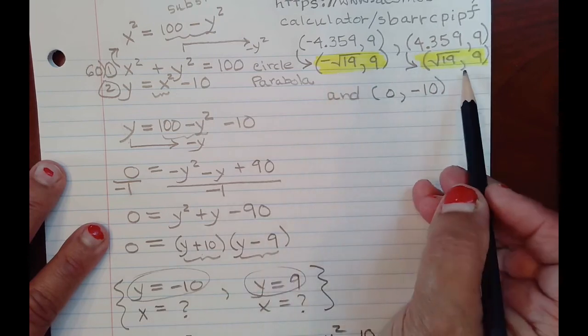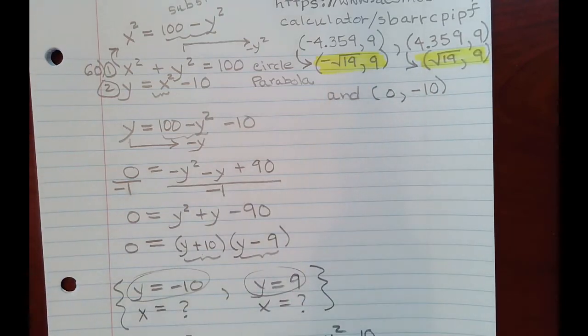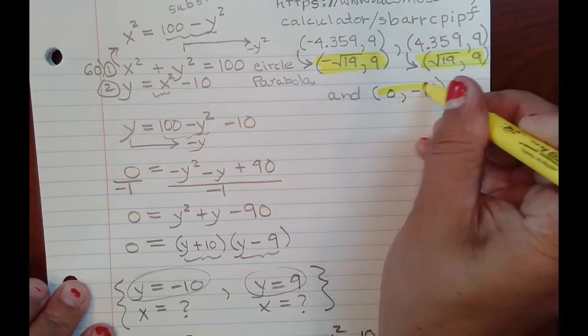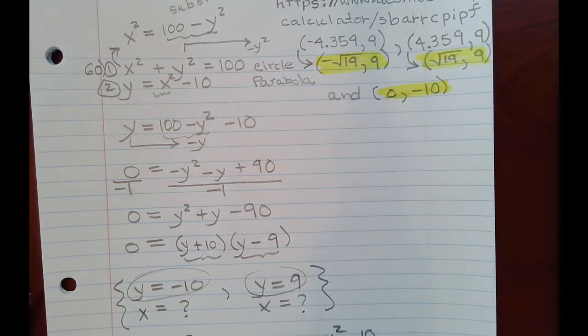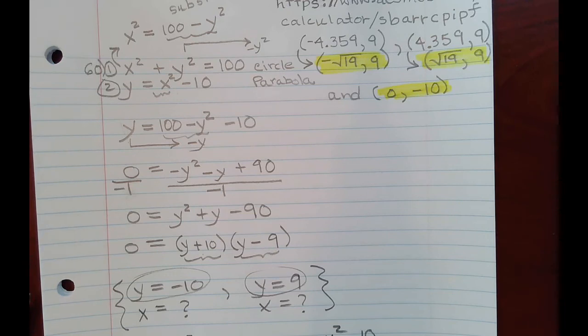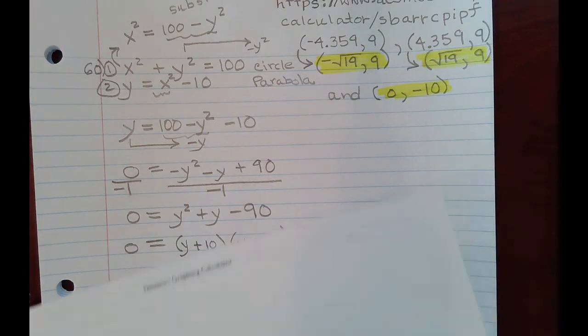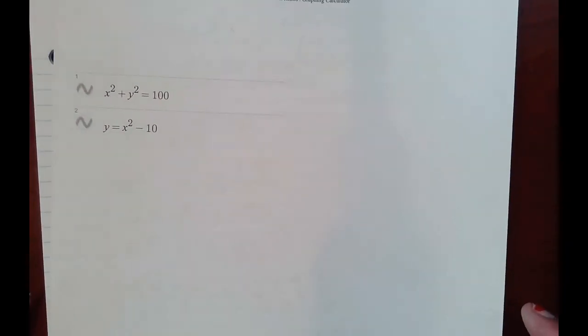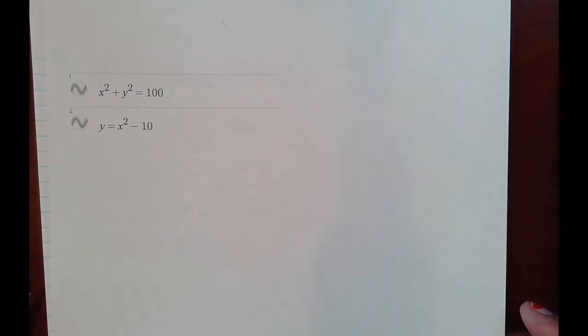This shows on the graph, this shows on the graph, and this shows on the graph. Let me show you a picture of what that graph looks like. Okay, all you'll do is go to desmos.com, stick in those two equations as is.